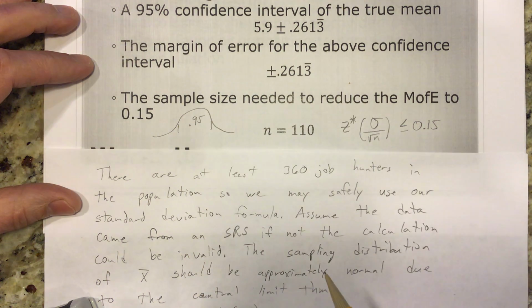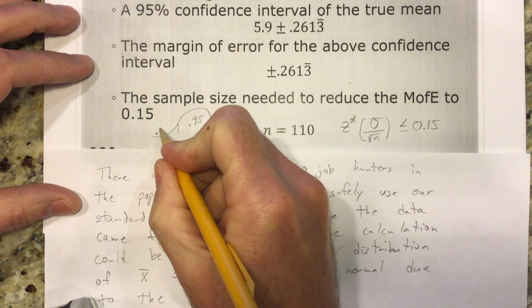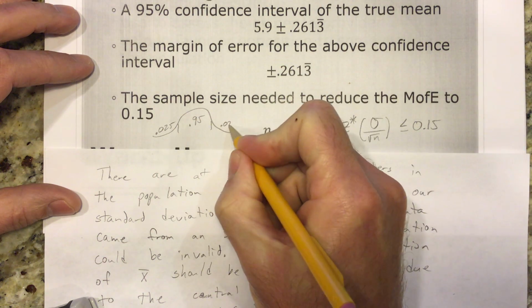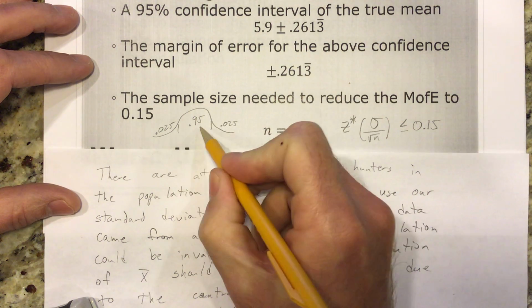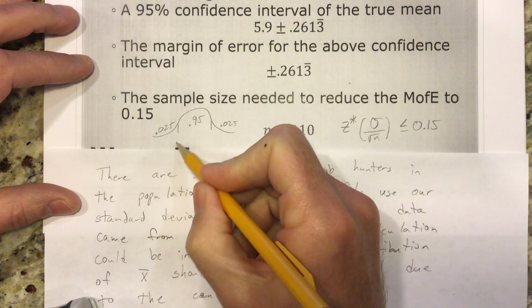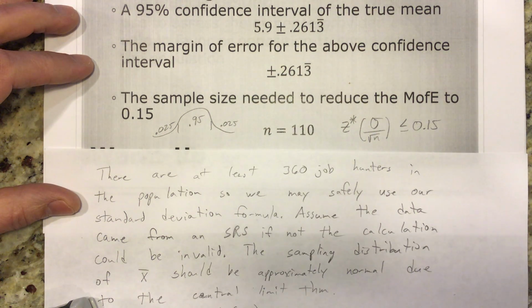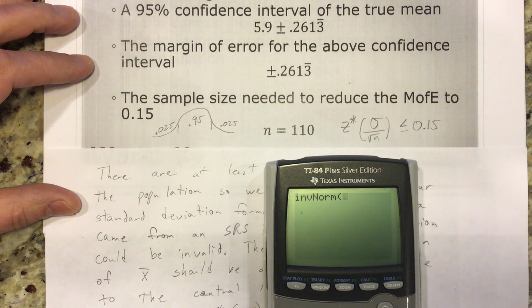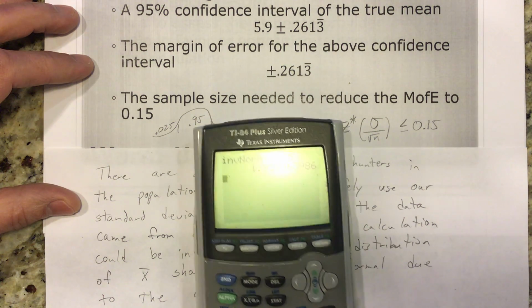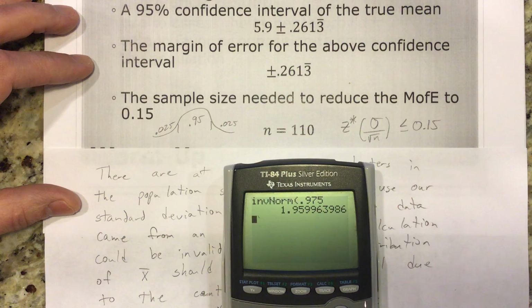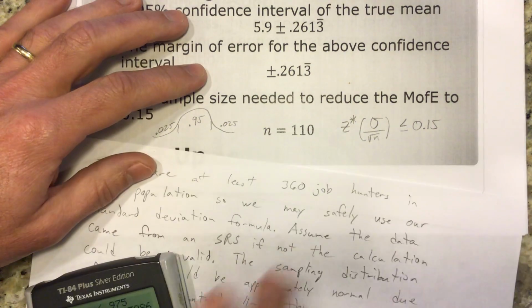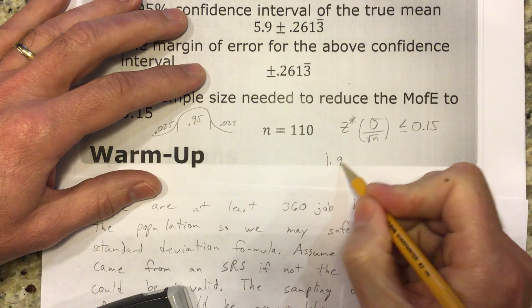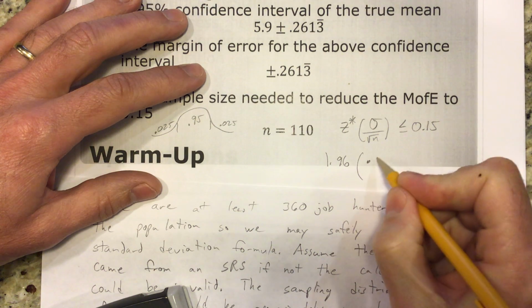It's a center section of 0.95. So that means over here you have 2.5%, and over here you have 2.5%. Okay, so if you want this value, you need 97.5% below, or you can just find this value and take the absolute value of it, right? Either way. Okay, so there is your z star.